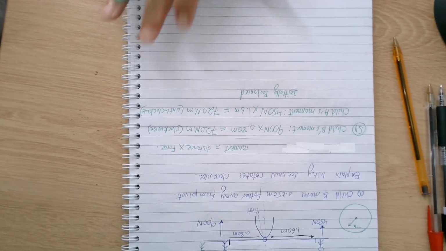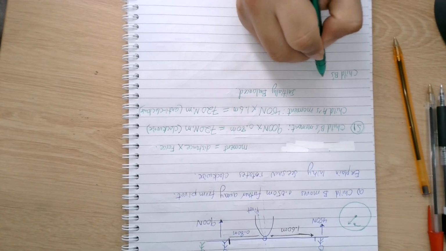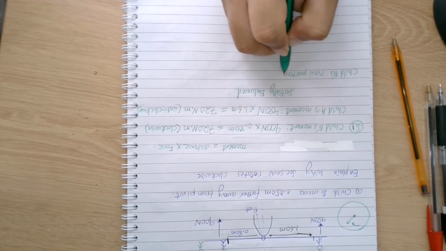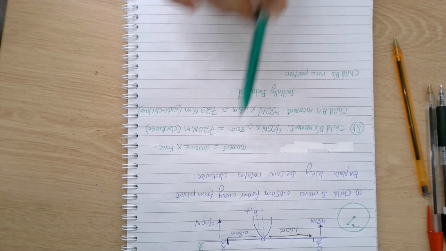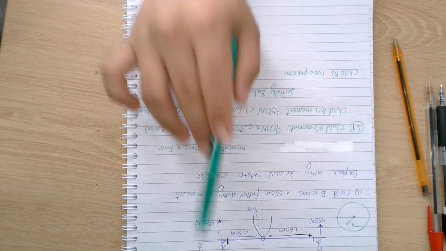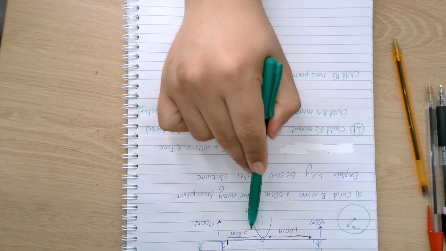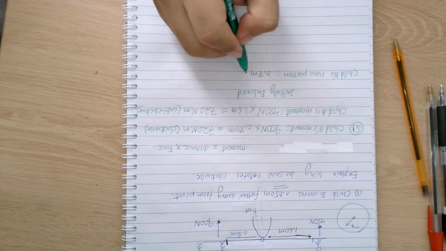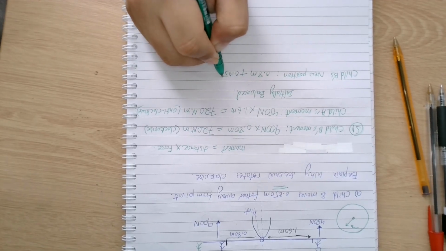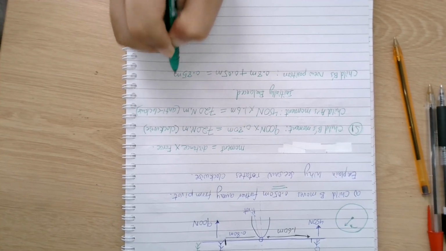However, child B's new position is 0.8 meter, which is here, plus 0.05 meter, which will give me 0.85 meter.